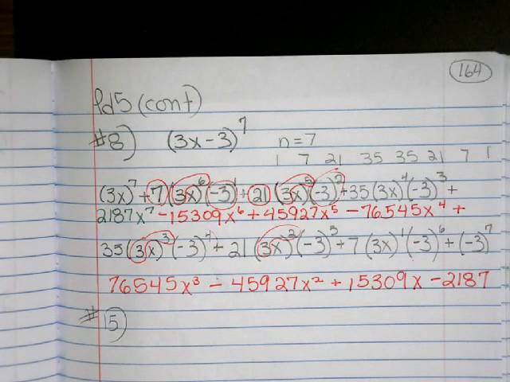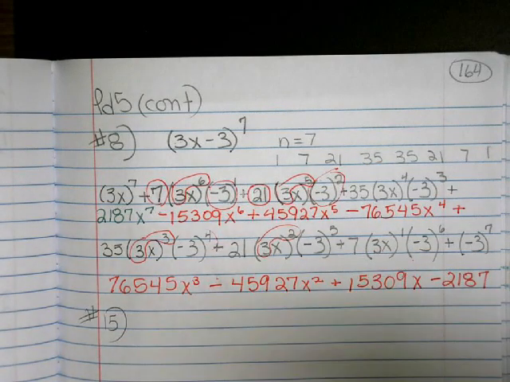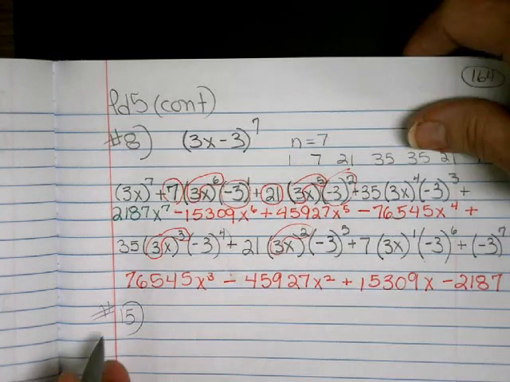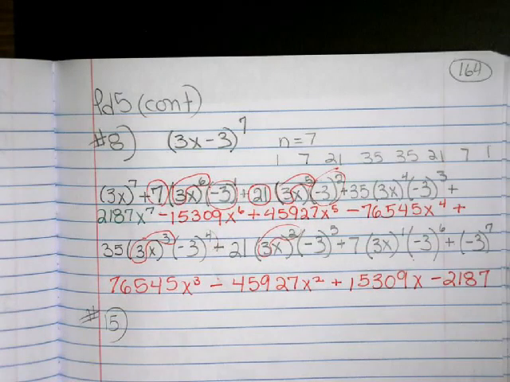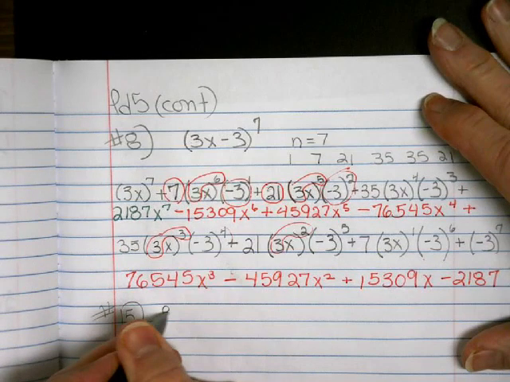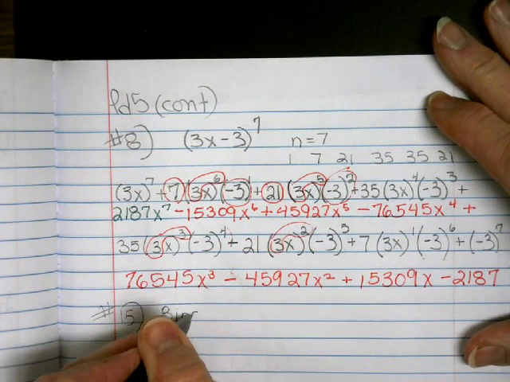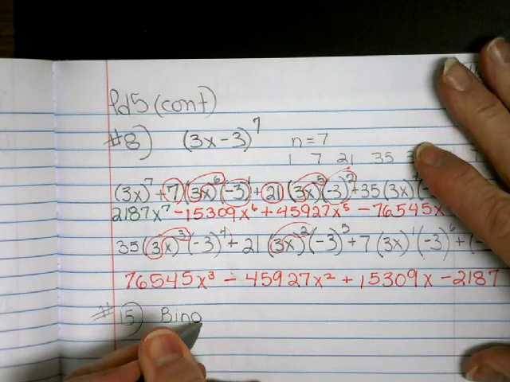The final day of notes for 6.3, number 15. They ask us to use the binomial theorem to find an answer. So I've got to tell you what the binomial theorem is before you can use it.